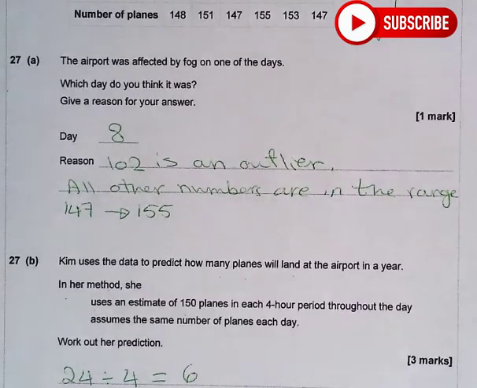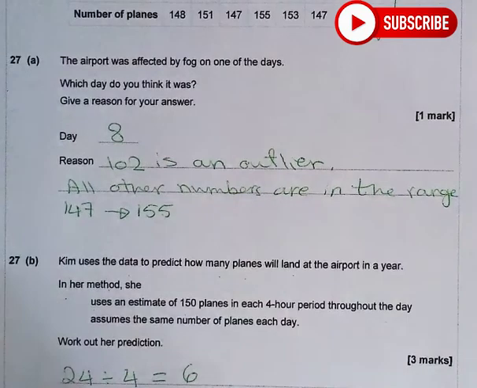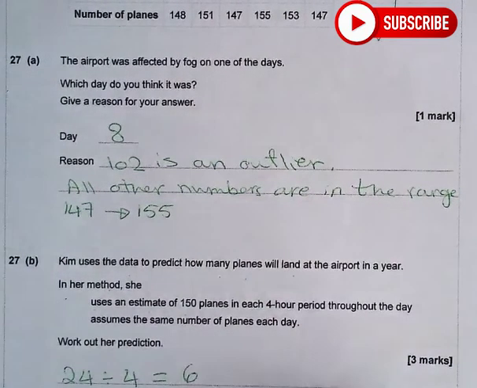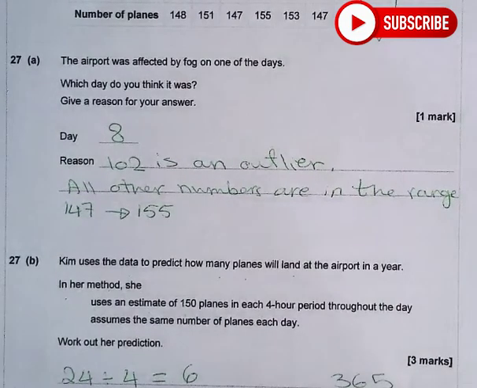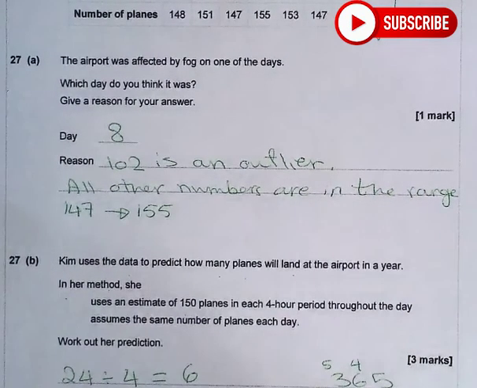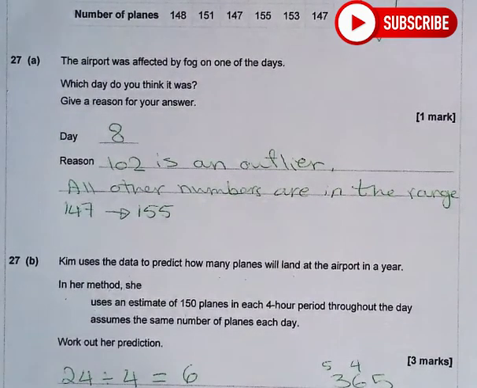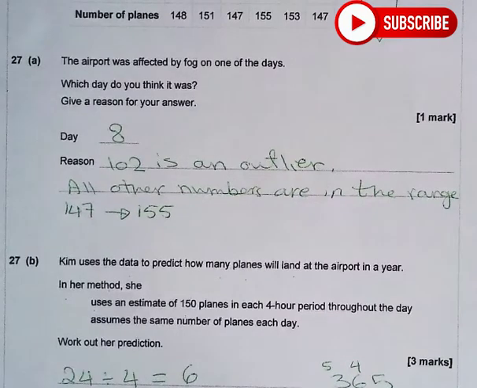Now 900 planes a day, and we need to estimate how many during the year. So 900 multiplied by 365. So 365 multiplied by 9, because when we work out the answer, the 2 zeros will go down from the 900. 9 times 5 is 45. 9 times 6 is 54, plus 4 is 58. And 9 times 3 is 27, plus 5 is 32. So 328,500 planes.